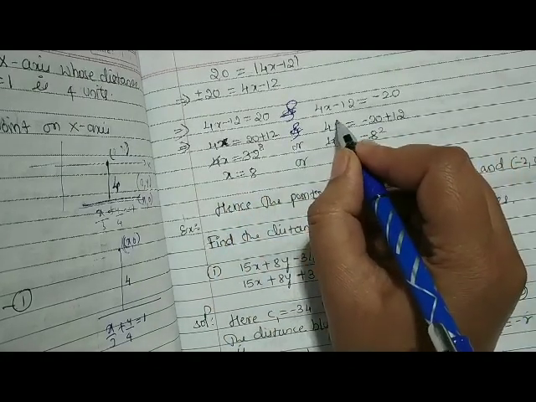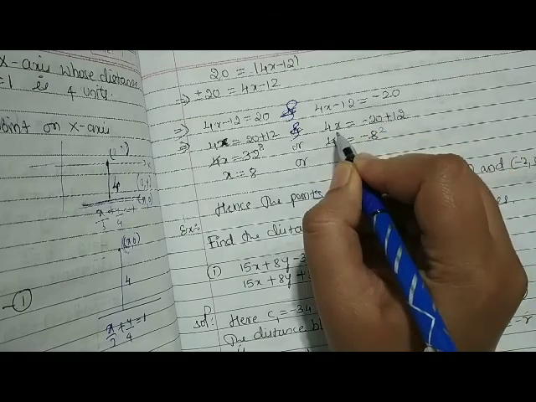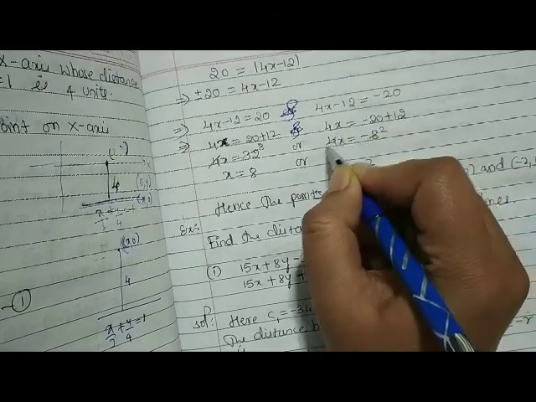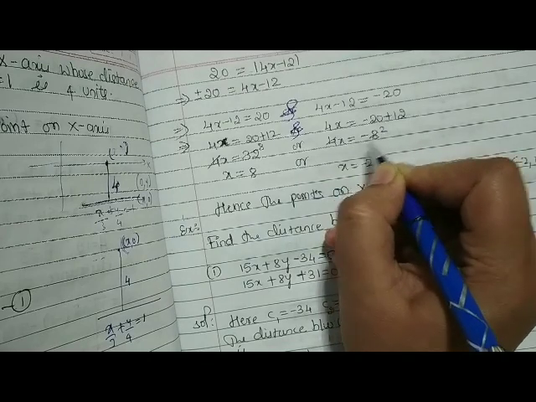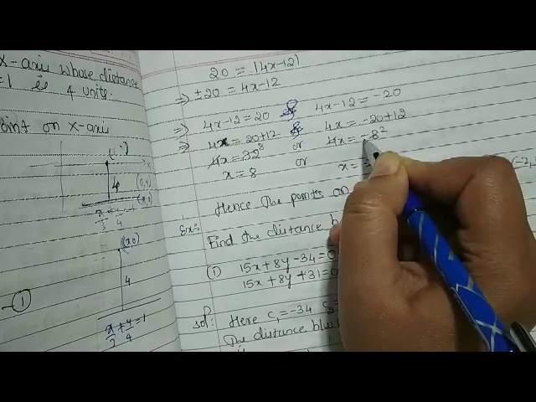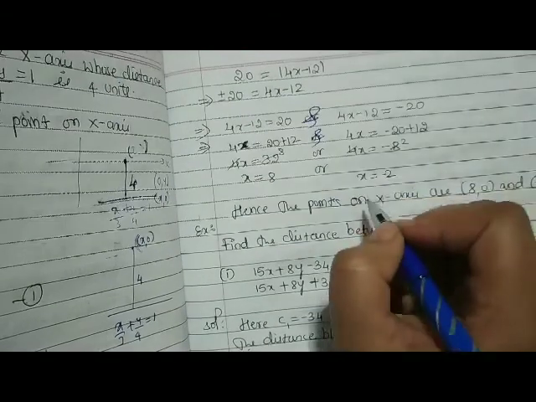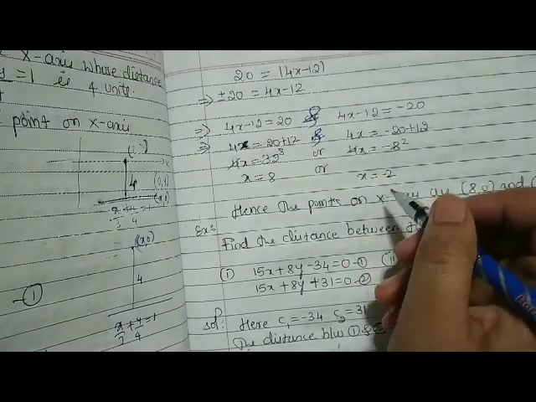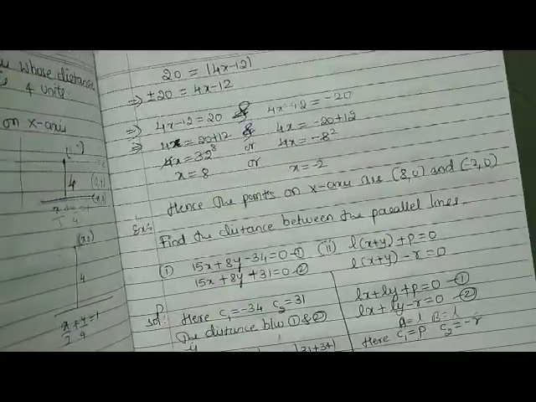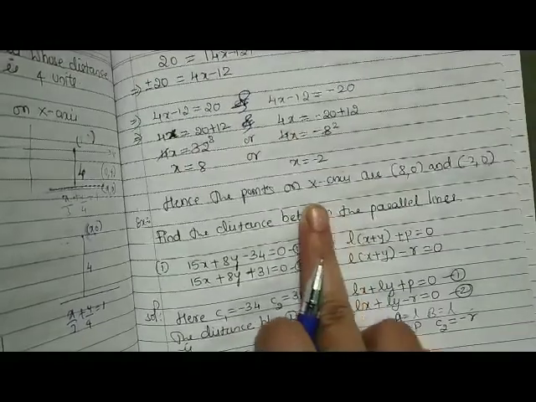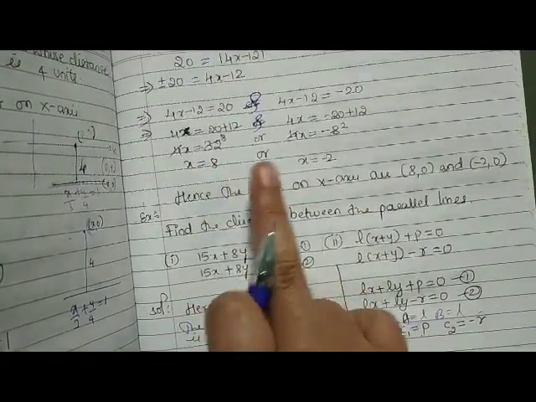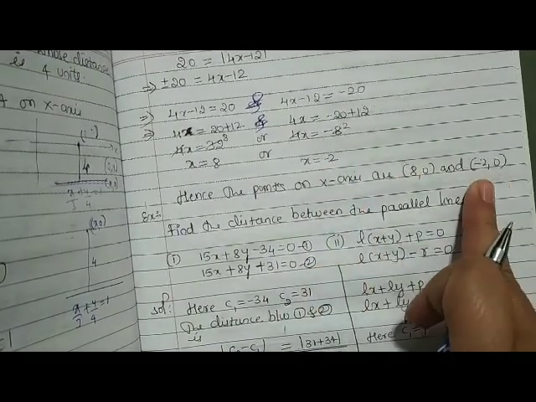And 4x minus 12 is equal to minus 20. 4x is equal to minus 20 plus 12, that is minus 8. Therefore 4 ones are 4, 4 2s are 8. So here x, don't write just 2, x is equal to minus 2. Correct? So x is minus 2. So the points on the x-axis are in the form x comma 0. Therefore the points on the x-axis are 8 comma 0, and minus 2 comma 0.